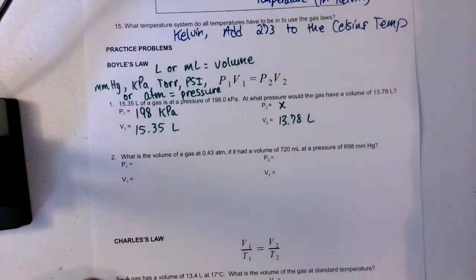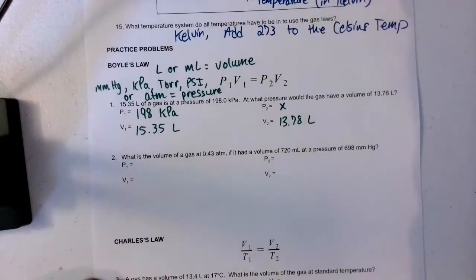I don't know if you can hear my computer again. It sounds like it's a jet plane about to take off, so just ignore it.